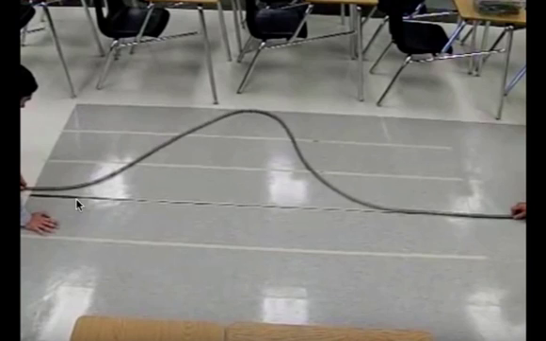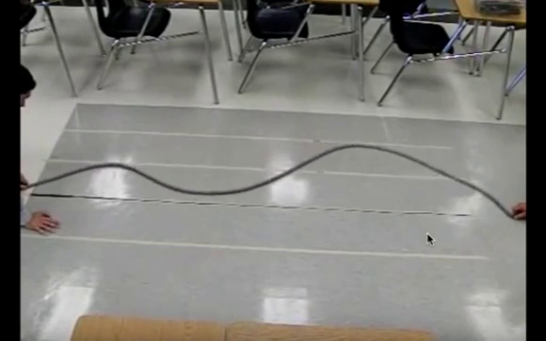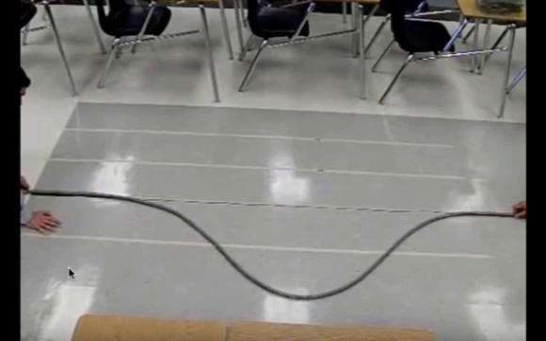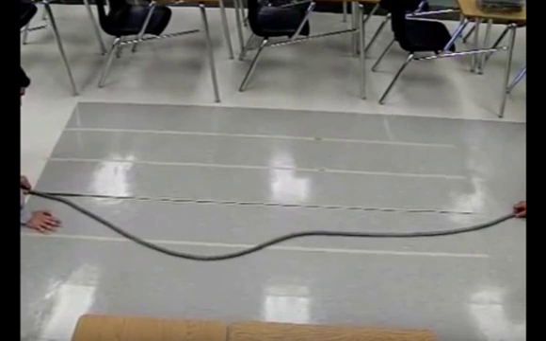Originally the one on the left side was about 1 tape length high, and the one on the right side was 2 tape lengths high, and when they combine, they're 3 tape lengths high. We call this constructive interference. We can remember this because when we think of the word construct, it means to build. So it builds a bigger wave.